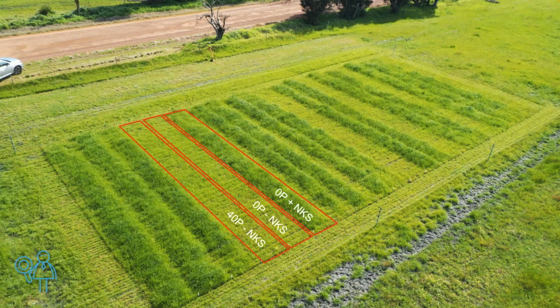So here we've got 0 kilos of P applied with nitrogen, potassium and sulfur applied as a basal nutrient. We've then got 0 kilos of P applied without nitrogen, potassium and sulfur as a basal nutrient. And then we have 40 kilos of phosphorus applied, but with no nitrogen, potassium and sulfur.